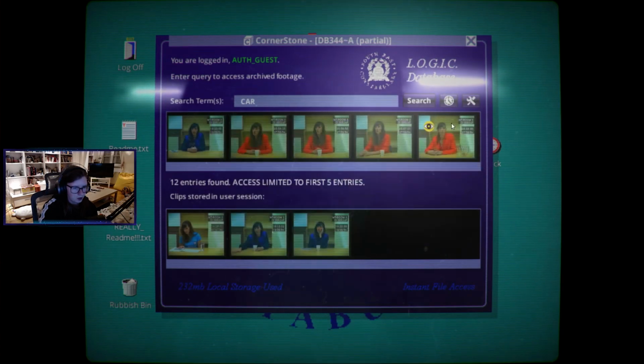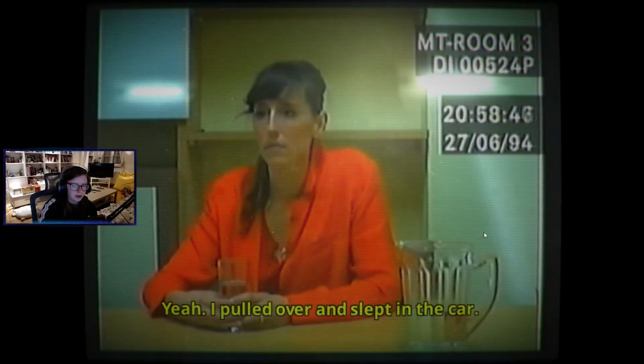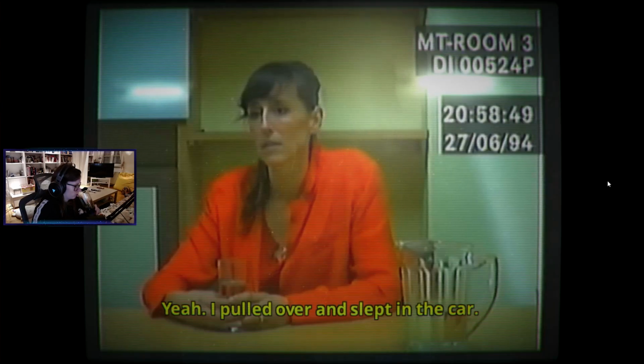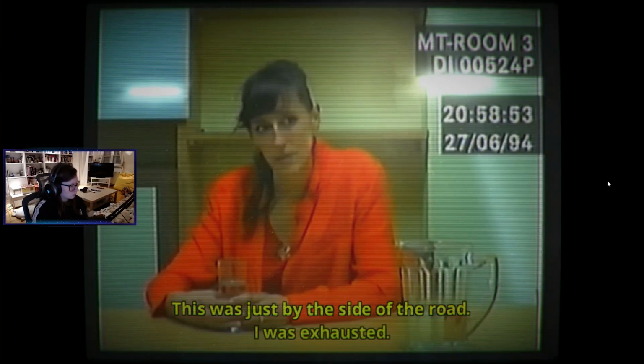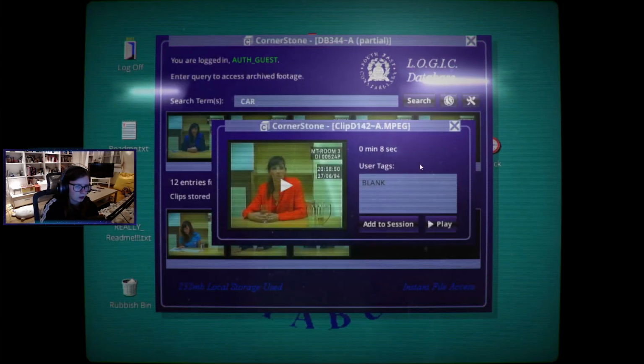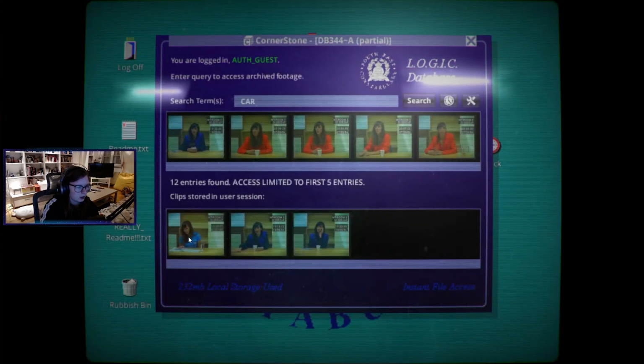Okay, so they had a fight. He went off to the bar, or the pub, and she drove off, and then she slept in the car, went home the next day, and he hasn't come home all day, and he's not been answering his phone. I think I fucked up. This was just by the side of the road. I was exhausted. Yeah, I pulled over and... Yeah, she said she slept in the car.